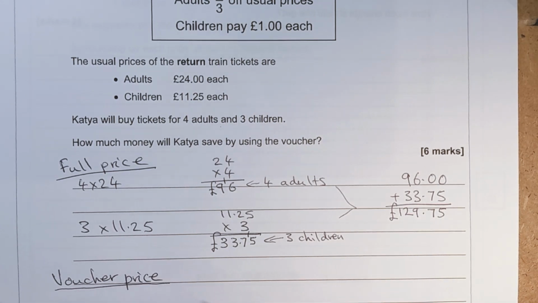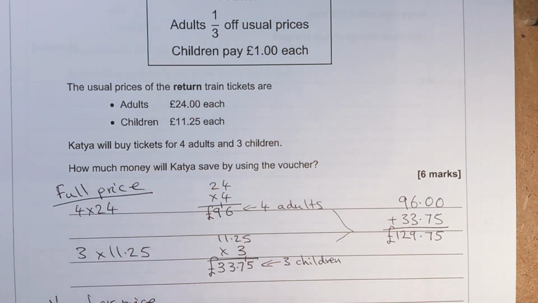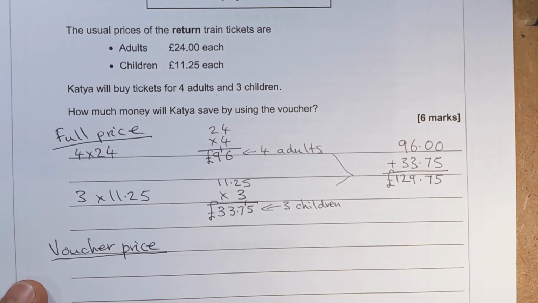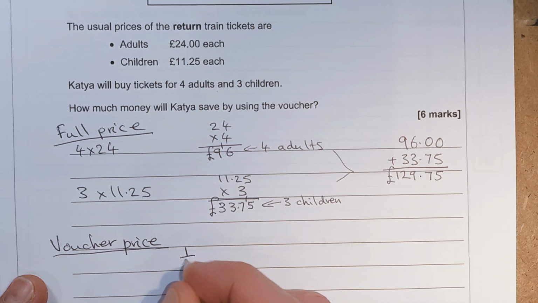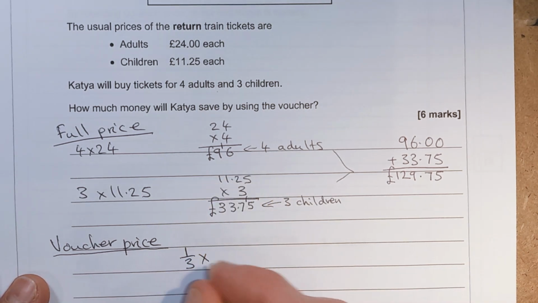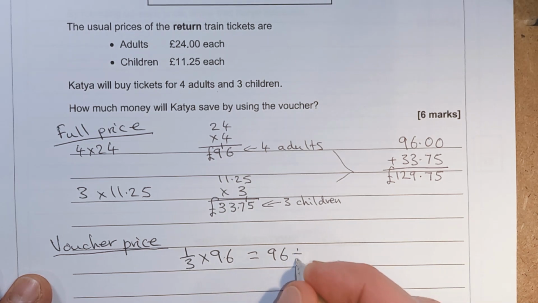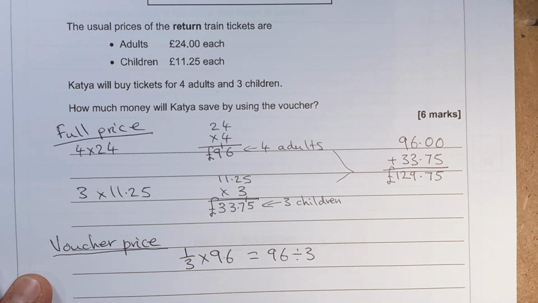Now, if we're using the voucher, for adults it said 1/3 off usual prices. So we can work out 1/3 of the normal price, and for the adults the normal price was £96, so we want 1/3 of 96. That is the same as 96 divided by 3.